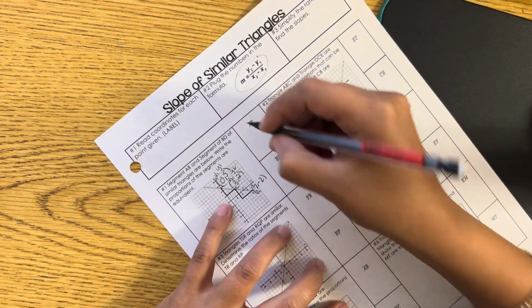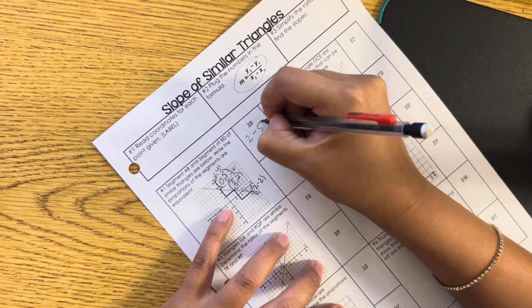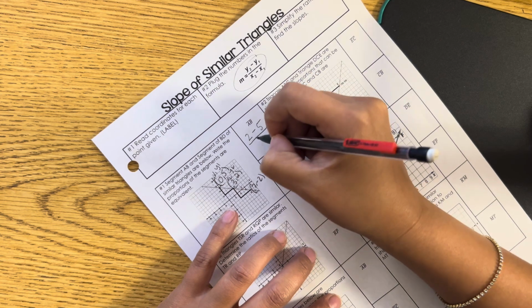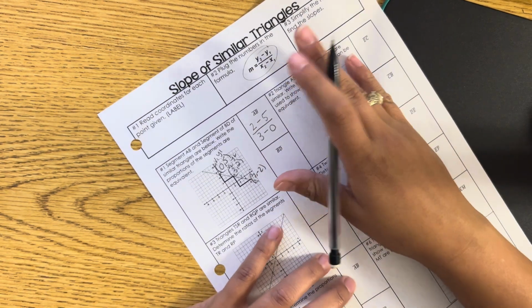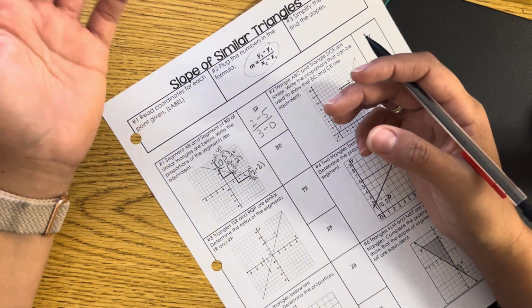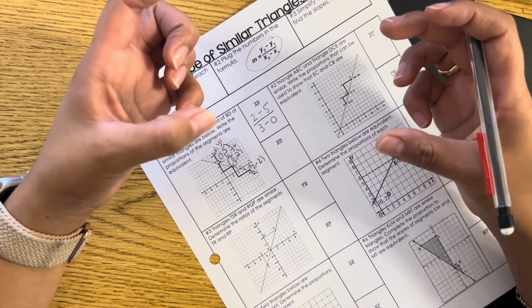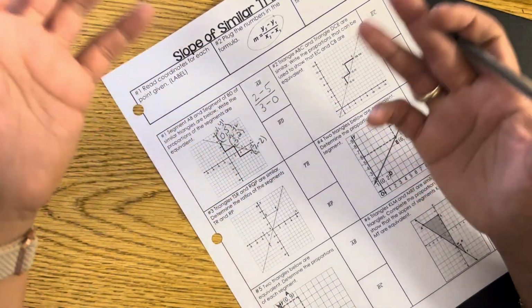So y2 is 2 minus y1, which is 5, over x2, which is 3, minus 0. And that's all we're doing. So we could take that further and type it in our calculator. That's great, and we can spend time doing that. But the main reason I do it this way is because on STAR test questions, this is how they want it. They just want it set up, and that's it.